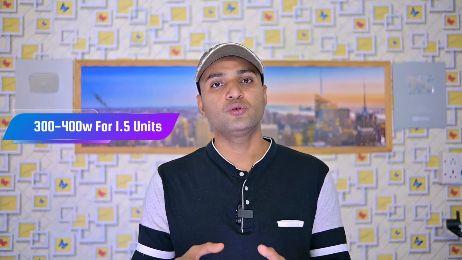So here, if you need 1.5 units from solar panels, then you will need around 300 to 400 watt solar panels. A 300 to 400 watt panel can fully charge your battery in one day. But if you also run load at the same time, then you need to calculate the total consumption of the load you are running. Then you have to add extra panels of the same wattage.